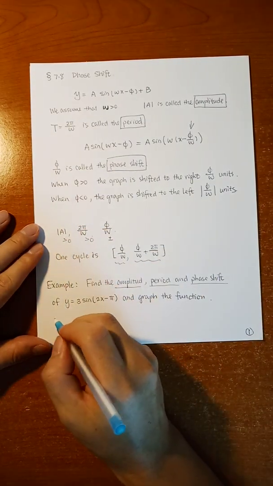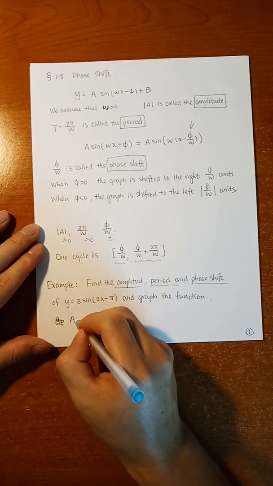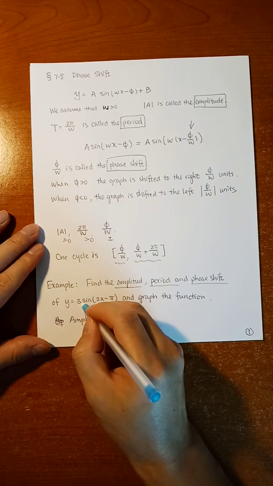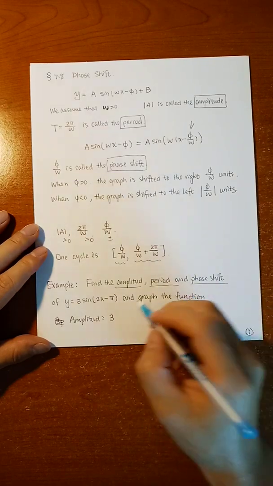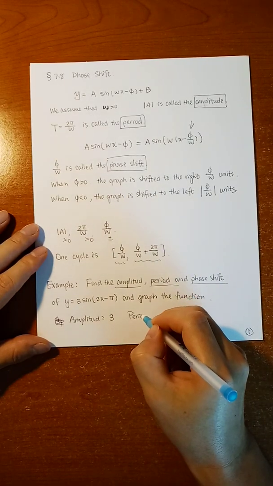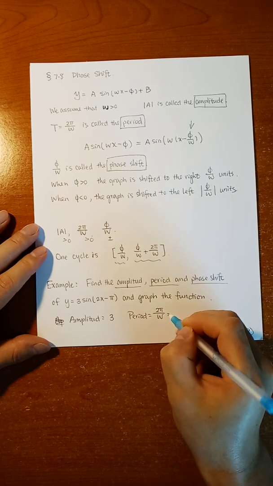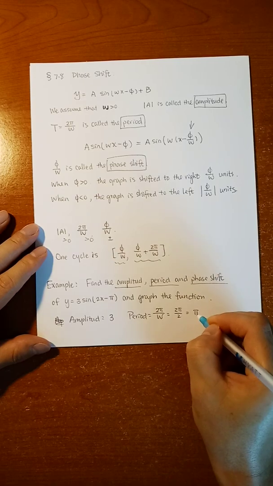The amplitude is the absolute value of the coefficient, so it's 3. The period is 2 pi over w. W is 2, so 2 pi over 2 is pi.